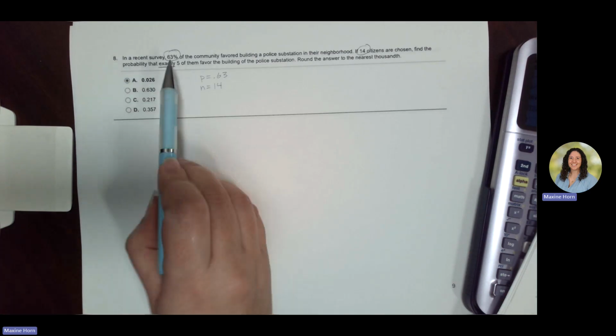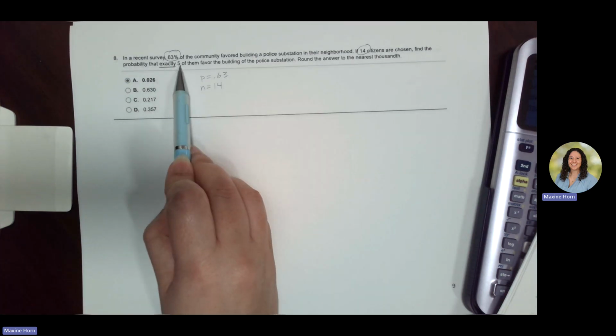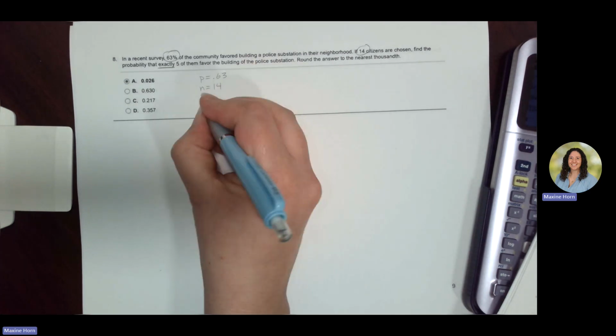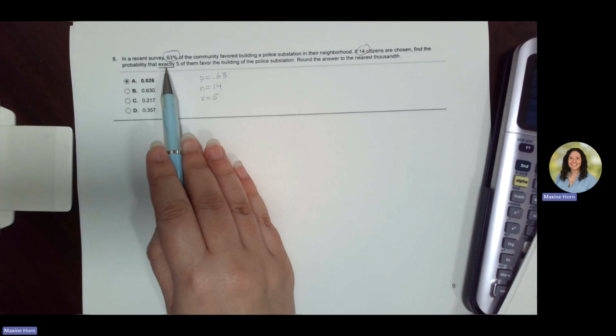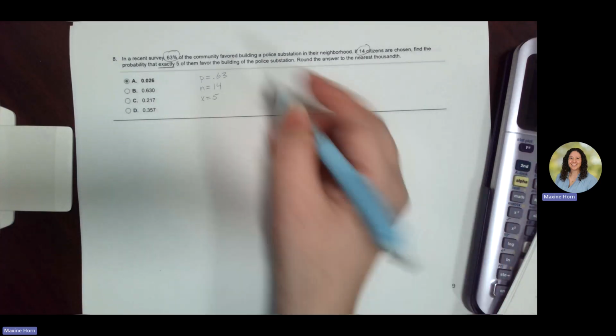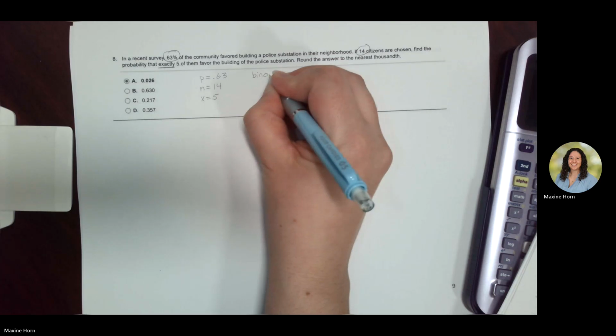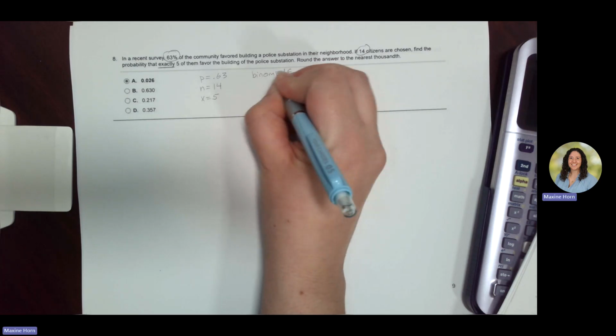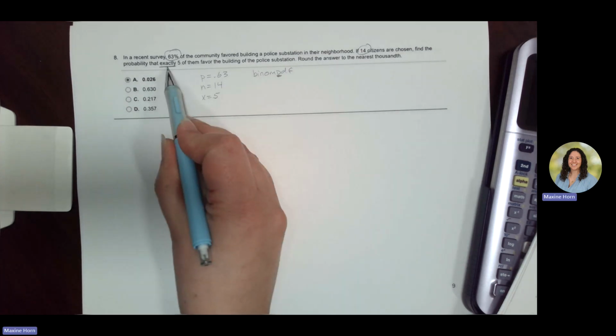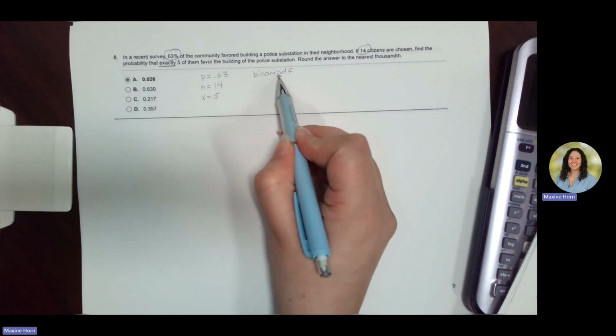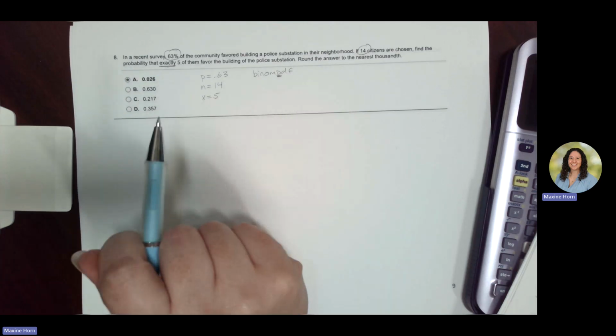Now, find the probability that exactly 5 of them. So this is going to be our X value. Okay, X is our exact. Now, when we're looking for exactly something, that tells us that we're going to be using binom PDF, okay? PDF as opposed to CDF. So if we have exactly a certain number, that's PDF. PDF when we're looking for the exact value.